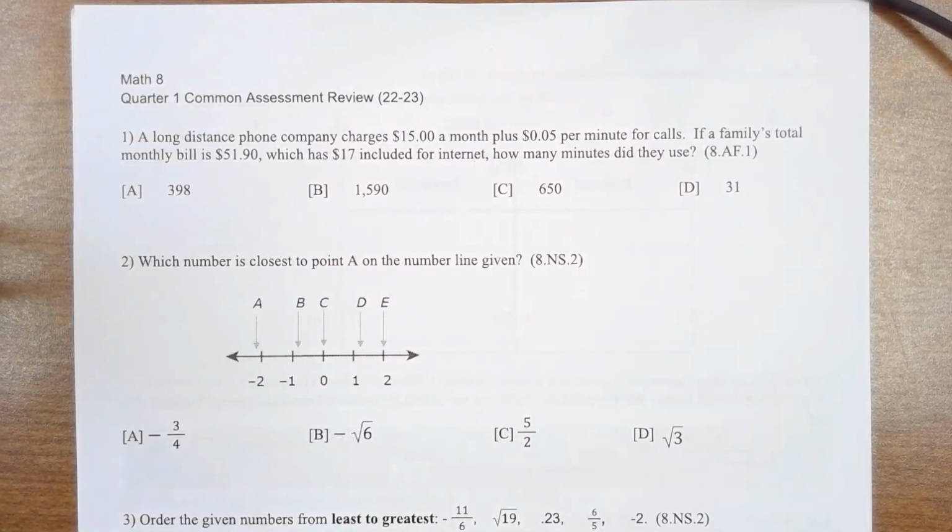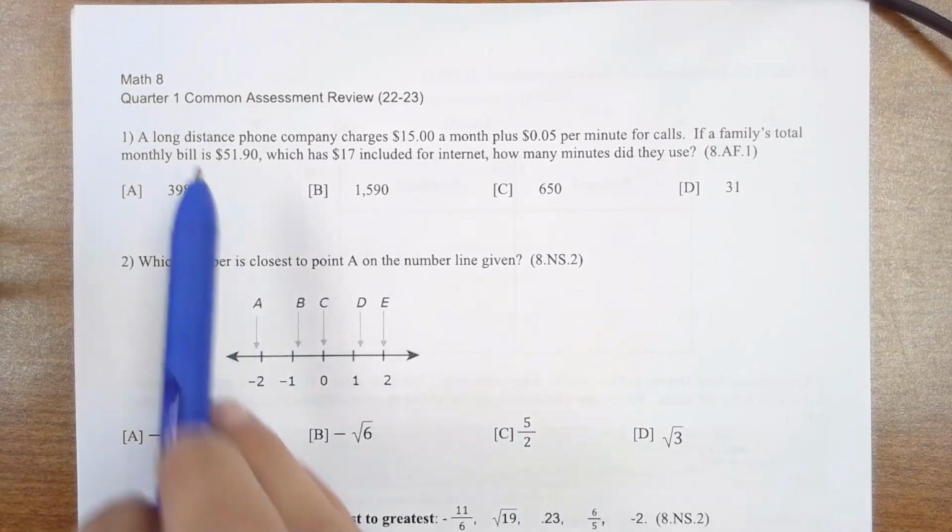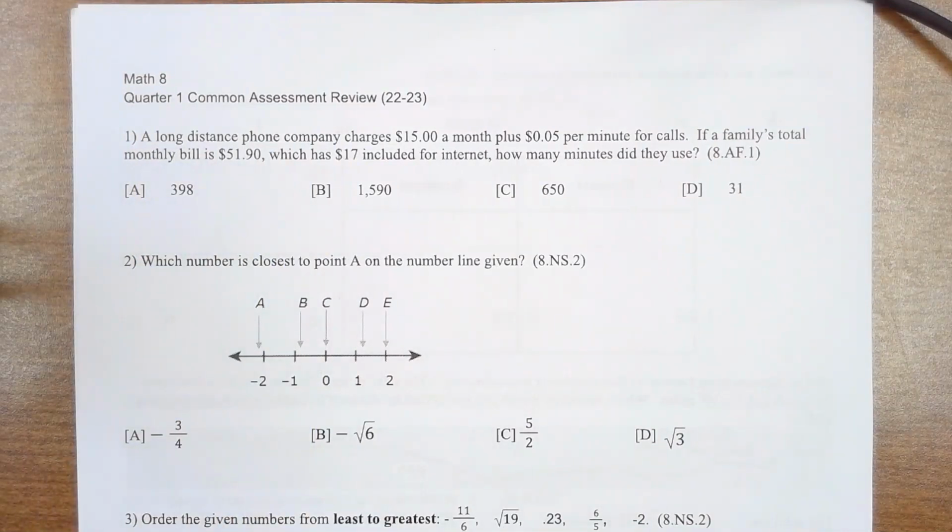Hello, today we are going to be reviewing for your quarter one common assessment benchmark. So the first one: a long distance phone company charges $15 a month plus 5 cents per minute for calls. If the family's total monthly bill is $51.90, which has $17 included for internet, how many minutes did they use?